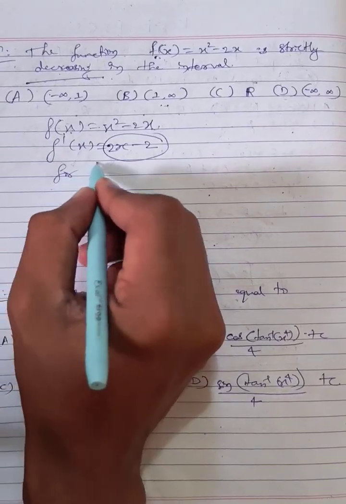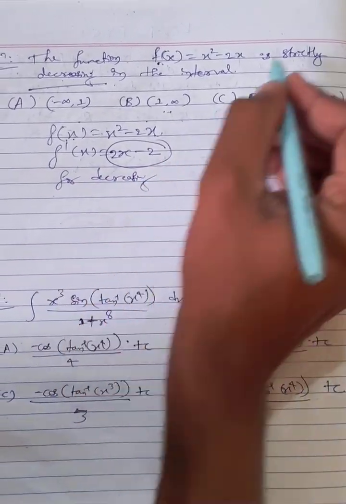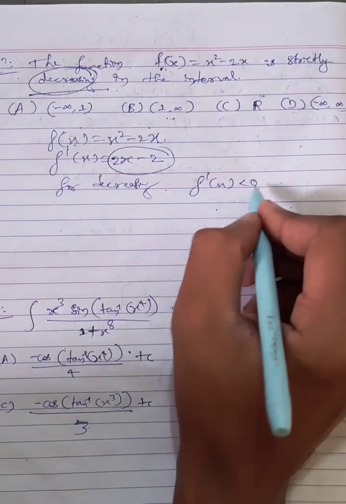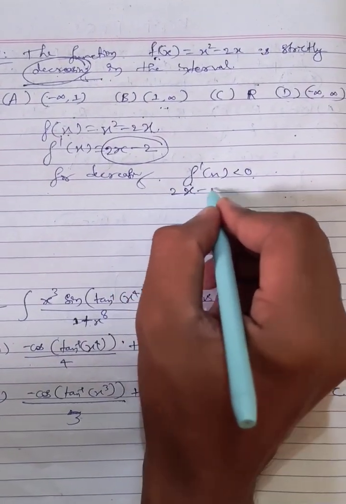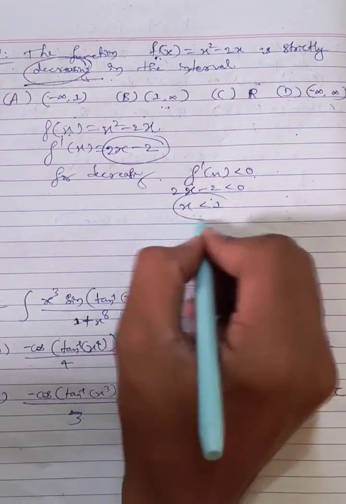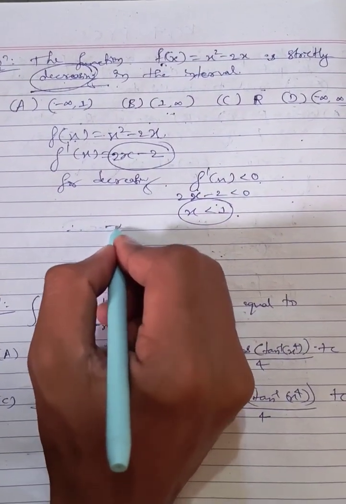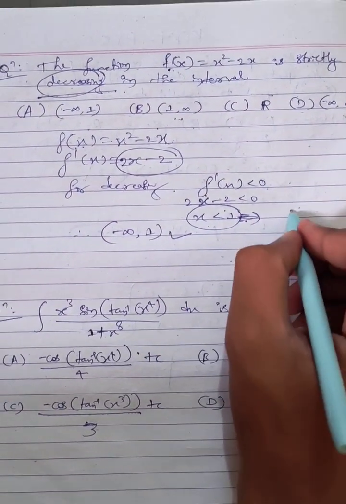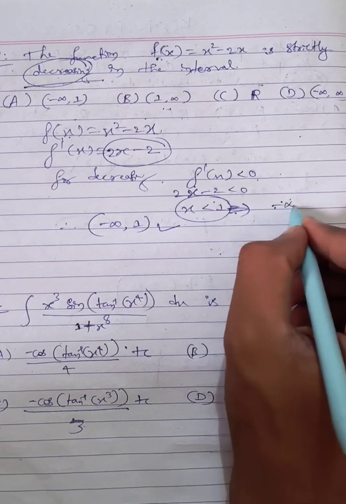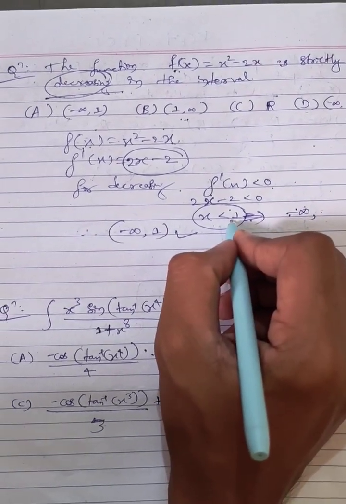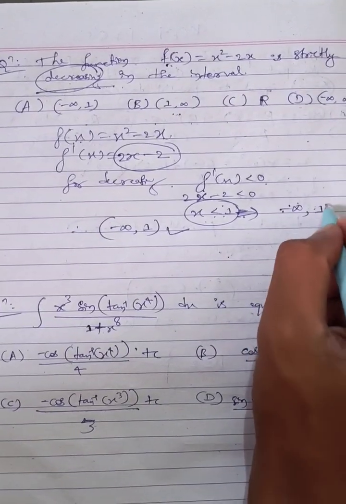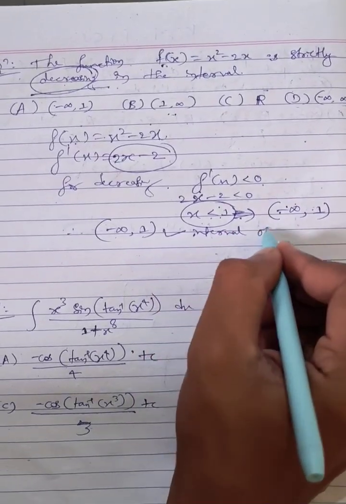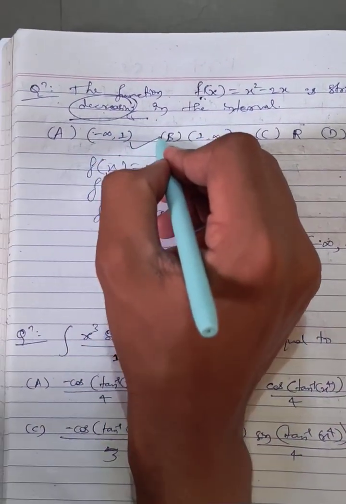So for the decreasing interval, f dash of x must be less than 0. Consider f dash x equals 2x minus 2 less than 0. This becomes x less than 1. Written in interval form, we collect all real numbers less than 1, so that is minus infinity comma 1. The open interval minus infinity comma 1 is the interval of decreasing. Option E is the correct one.